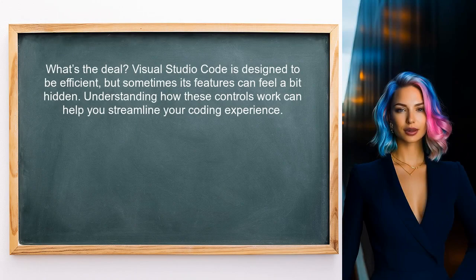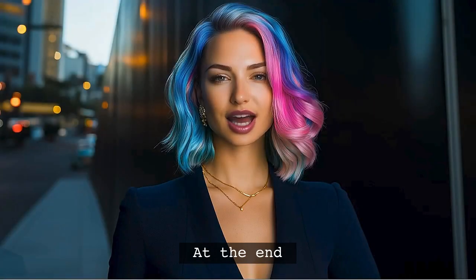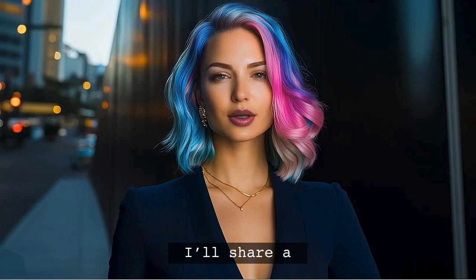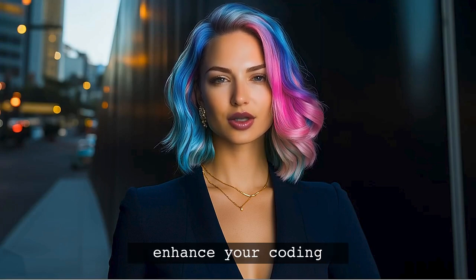So, what's the deal? Visual Studio Code is designed to be efficient, but sometimes its features can feel a bit hidden. Understanding how these controls work can help you streamline your coding experience. And stick around. At the end of this video, I'll share a quick tip that can enhance your coding workflow even further.